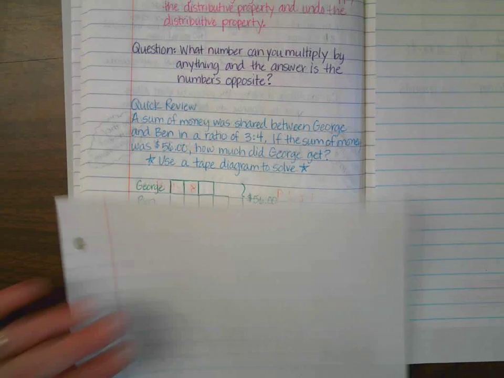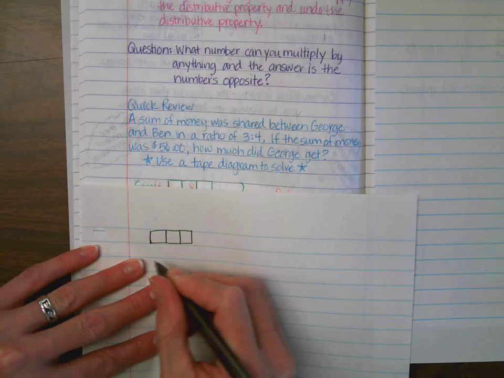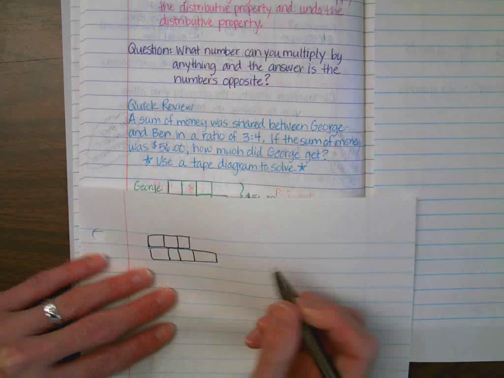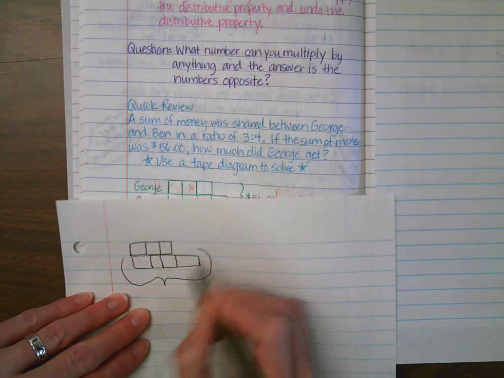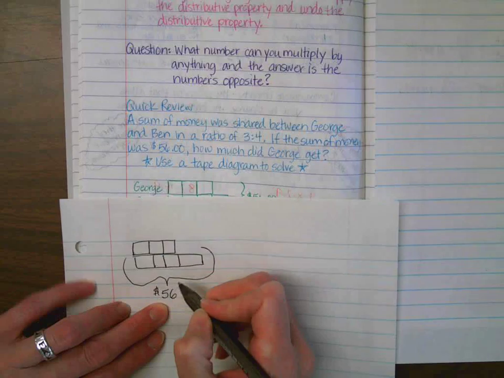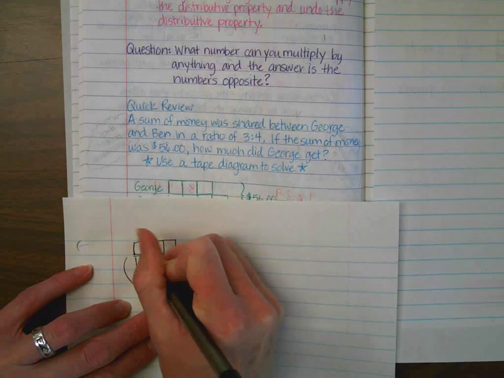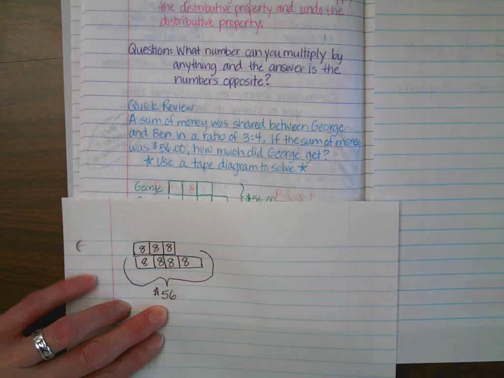Basically you're going to say 1, 2, 3, 4, 5, 6, 7, trying to make them the same shape and size. Sorry, that was really bad. But we know all of this is 56, and that there are 7 sections, and I know that 56 divided by 7 equals 8. So what goes in each section?